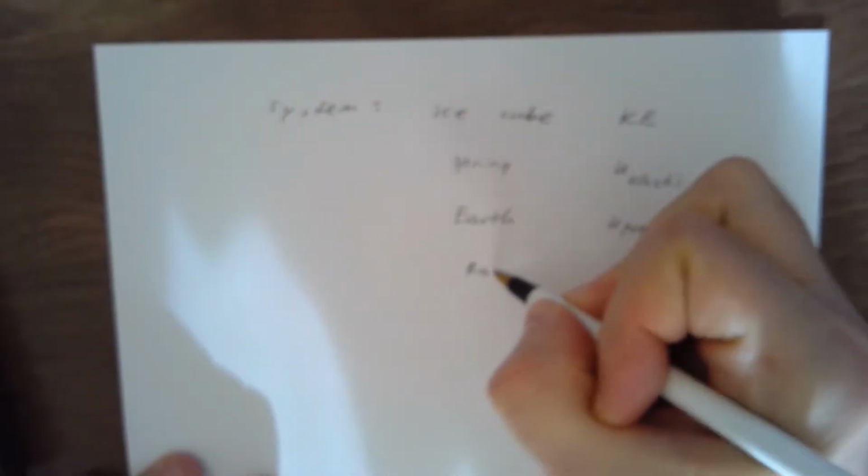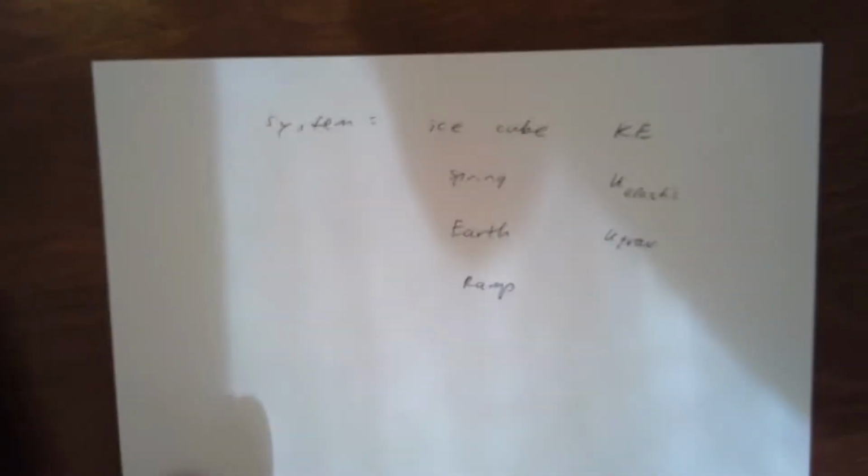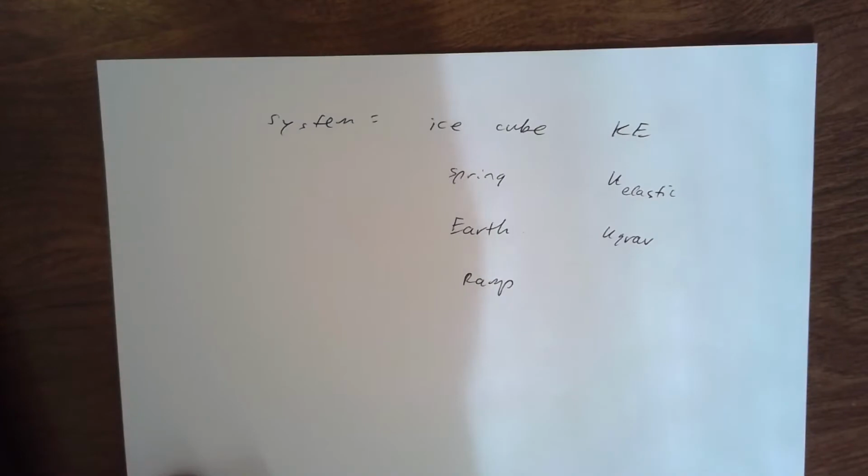And if you wanted to, you could also put the ramp in the system. Let's go ahead and do that. If we didn't do that, then the ramp would actually be exerting a force on the ice cube. And that force, we'd have to talk about the work done. So I'm just going to put the ramp in the system.